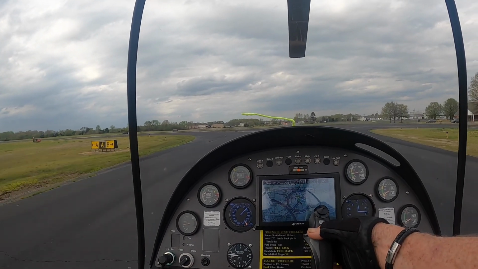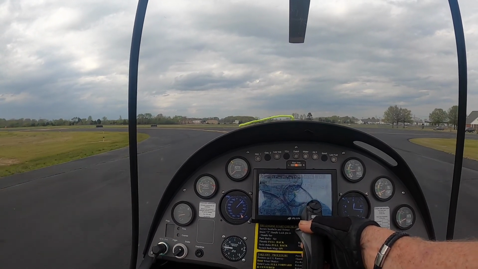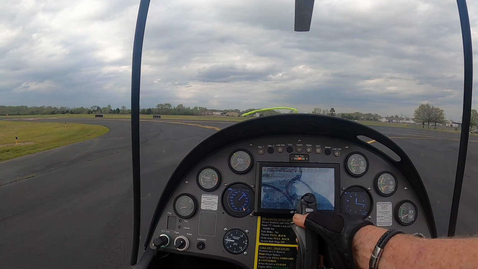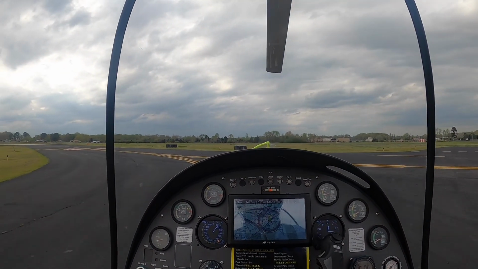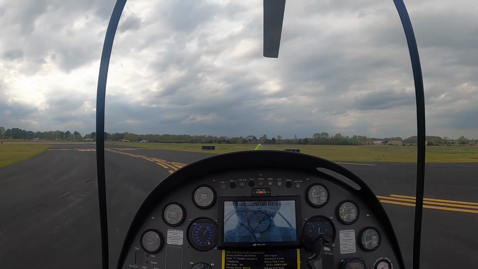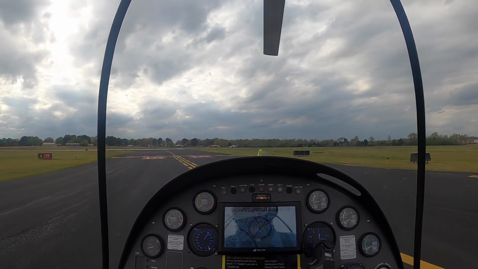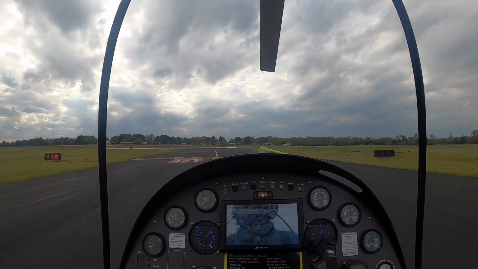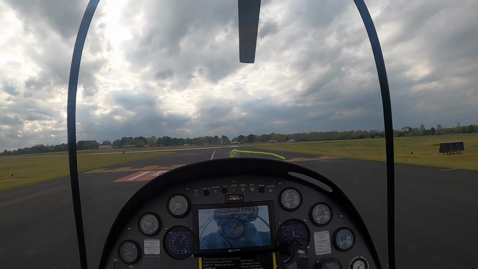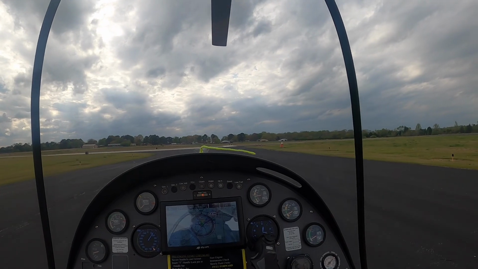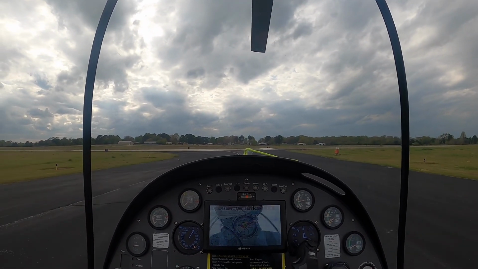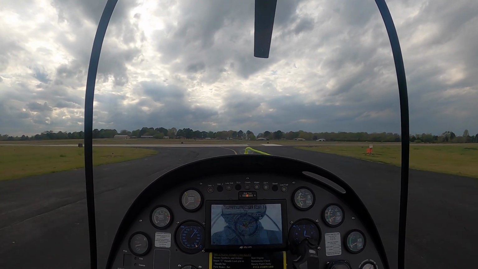Searching traffic, yellow airplane 724 Juliet Foxtrot, lining up and waiting, runway 19 for departure. Okay, here we go. We're going to taxi out onto the 19 threshold. Searching traffic, airport 22 Foxtrot Charlie, crosswind 19er, searching traffic. And we've got another aircraft in the pattern with us.